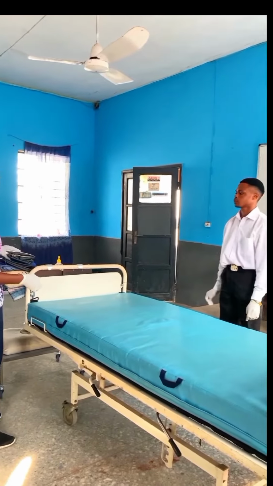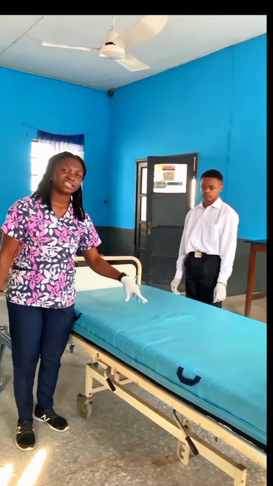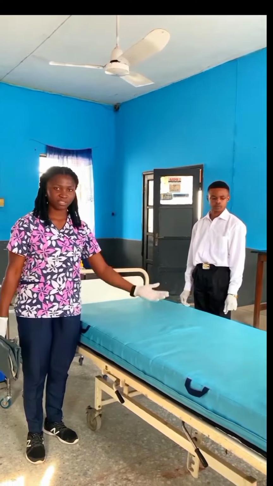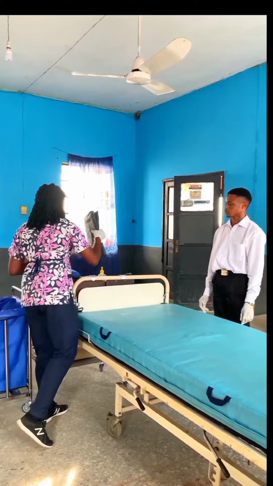The next thing we have to do is to put on a long marking torch on the bed. But since our bed is already marking torched and there is no need for us to turn the bed or dust it, we will skip the marking torch and go over to the bottom sheet.